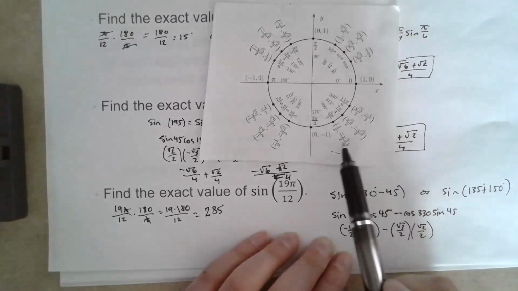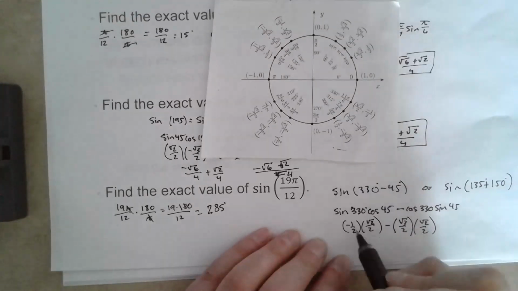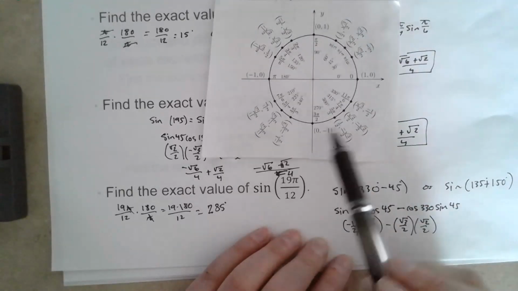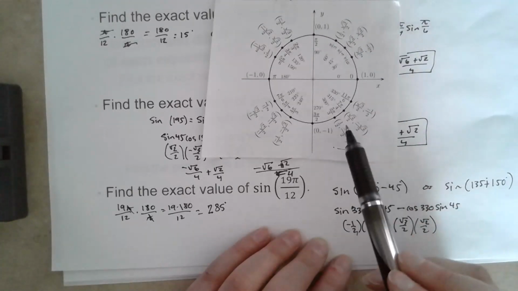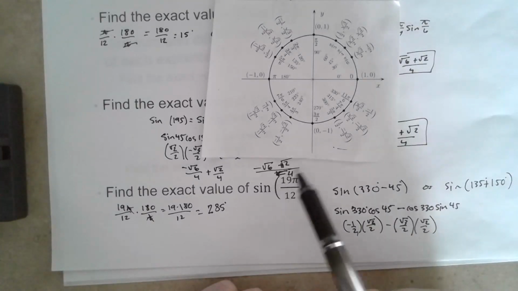If you remember, x is cosine, y is sine. So real quick, we're in quadrant 4. All students take calculus, so cosine should be positive. We're dealing with sine, so my sine should be negative.